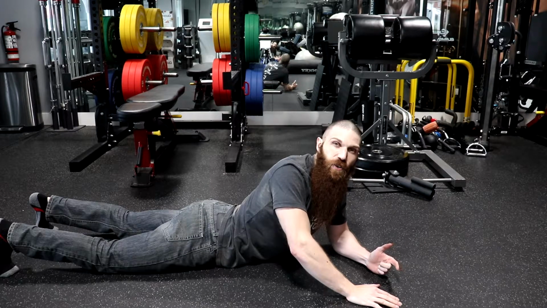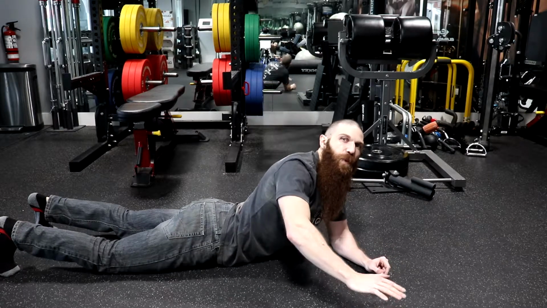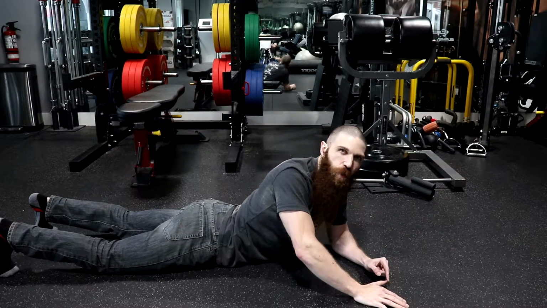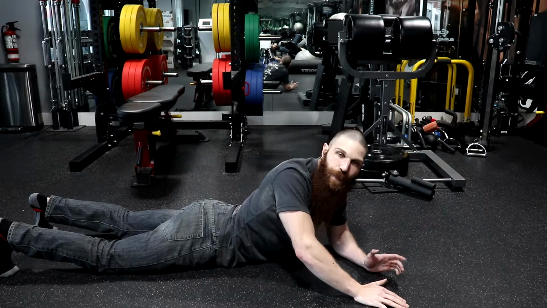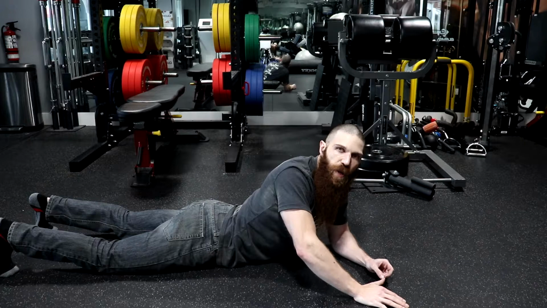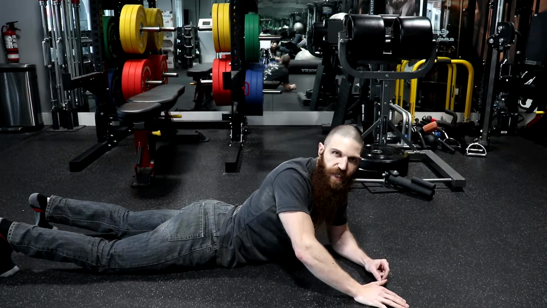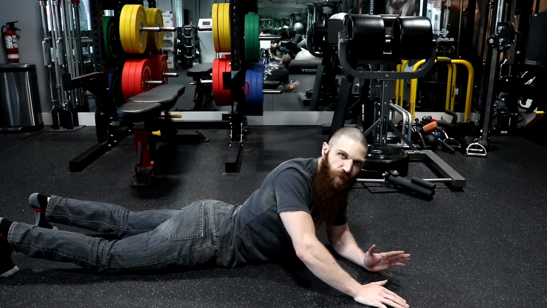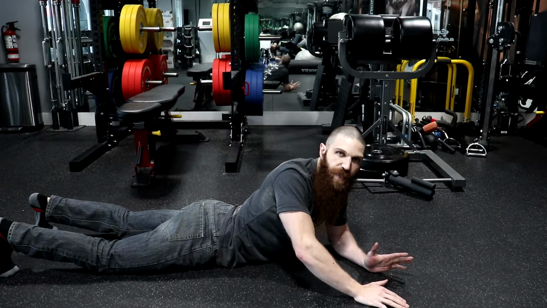Next, if we want to target the rhomboid minor, what we would do is we would elevate our arms a little bit more, so we would go a little bit more into abduction. When we are doing the rhomboid minor, we want to be above the level of the glenohumeral angle, anywhere from 135 degrees of abduction to just above the level of the glenohumeral angle.